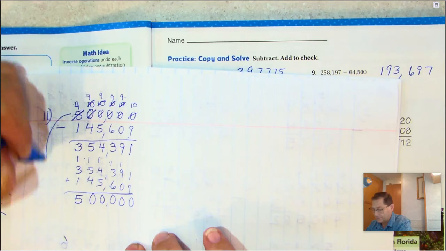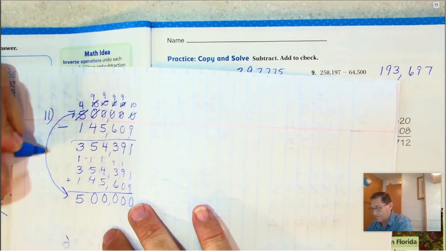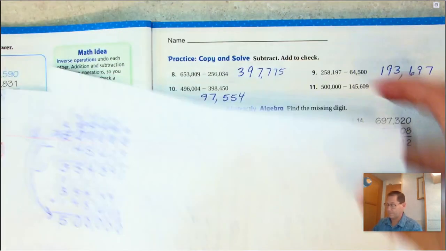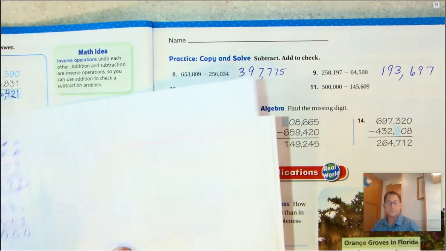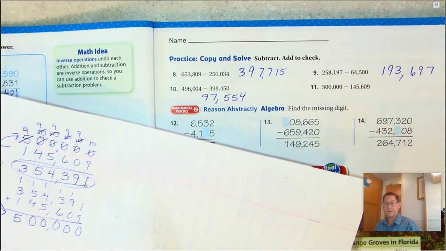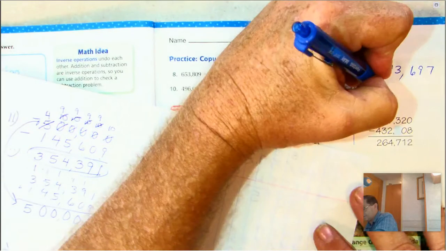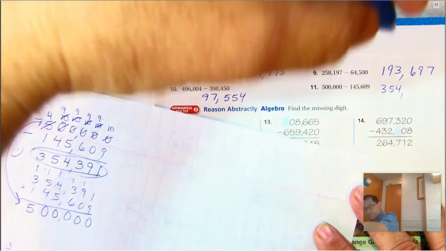And those two answers match. So 354,391 is a good answer for number 11.